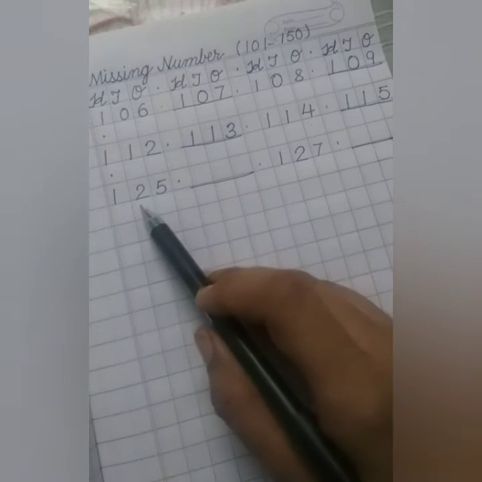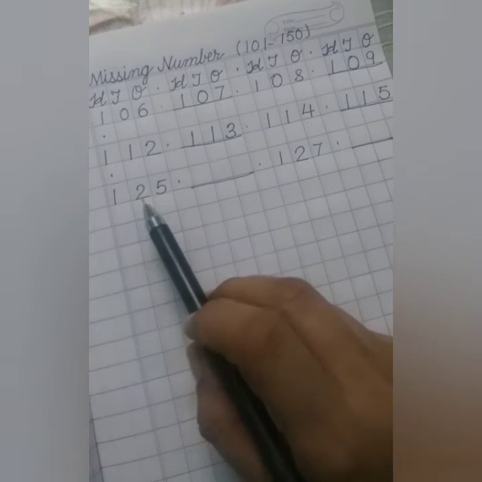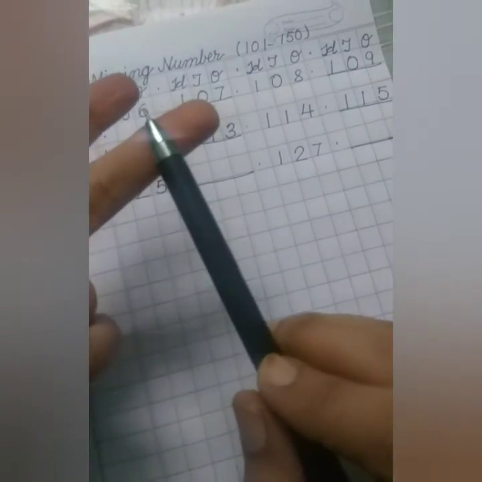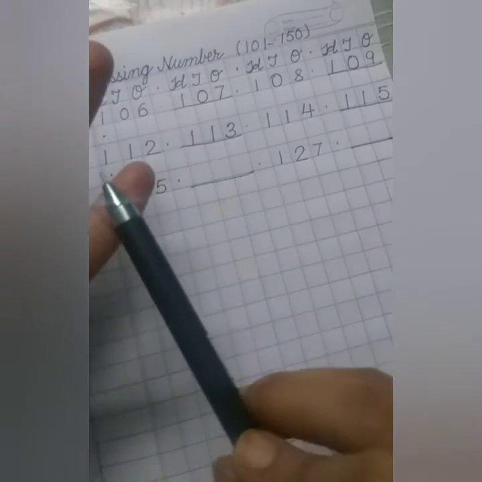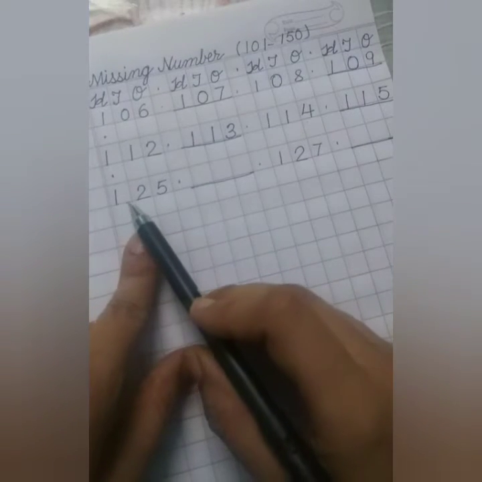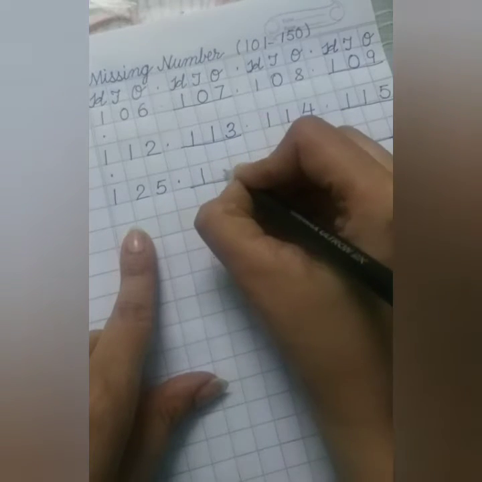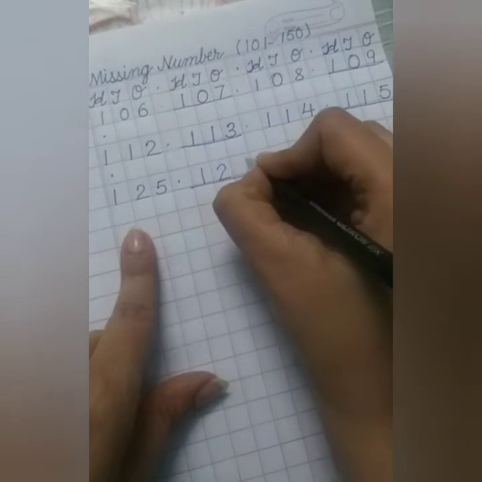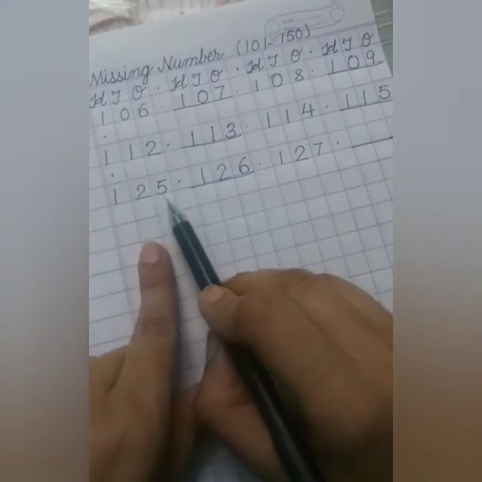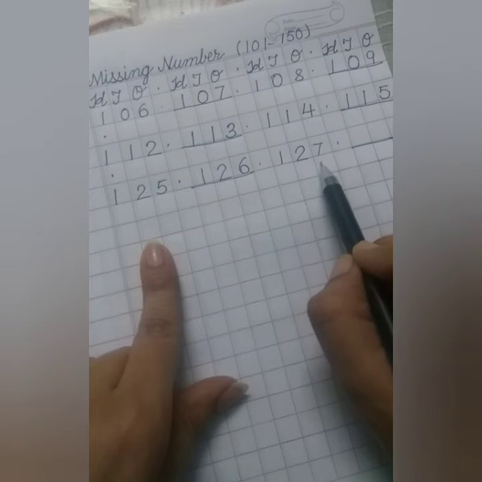What comes after 5? Children, what comes after 5? Let's count it on fingers. 1, 2, 3, 4, 5 and 6. So we will write 126. Children, please write 1, 2, 6. 125, 126, 127.